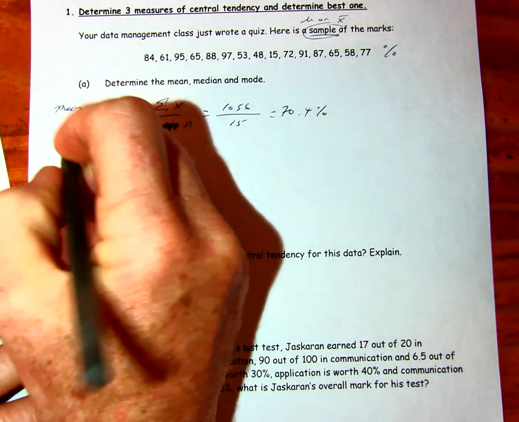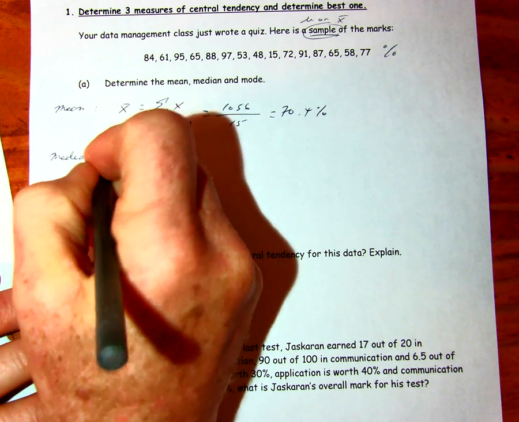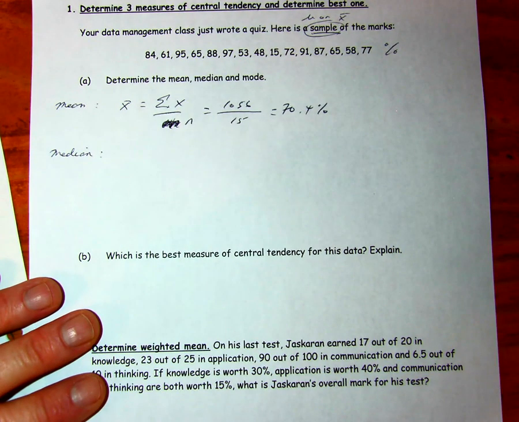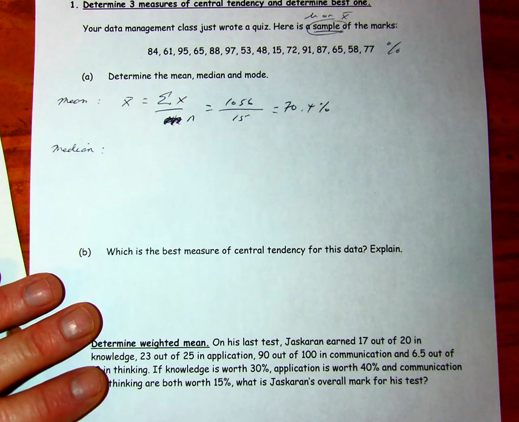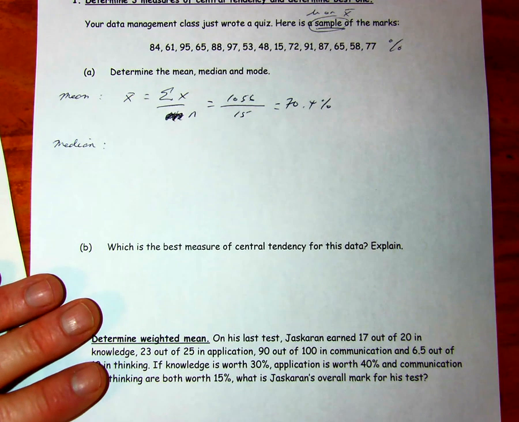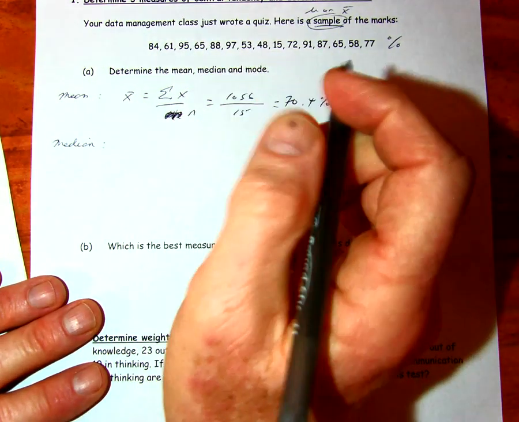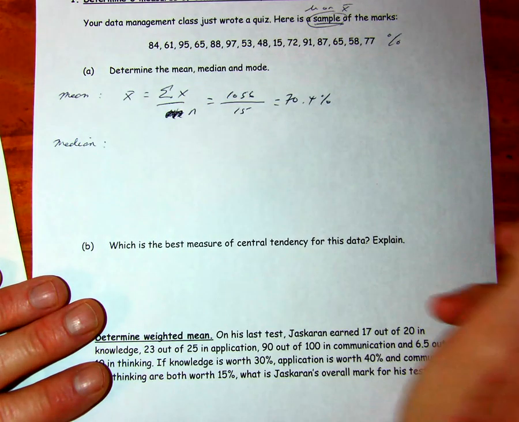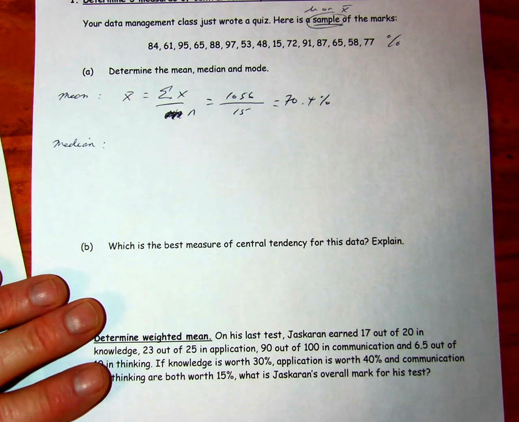All right, the median. Again, you probably did this in grade 6 or something. So this is pretty easy stuff. So if you wanted to, what's the easiest way to calculate the median? The middle number.